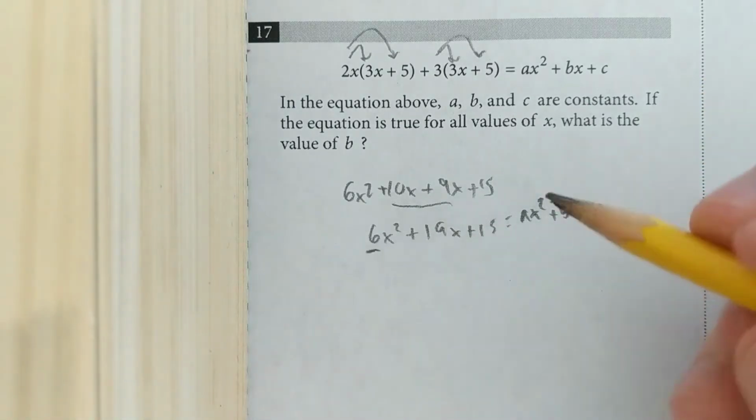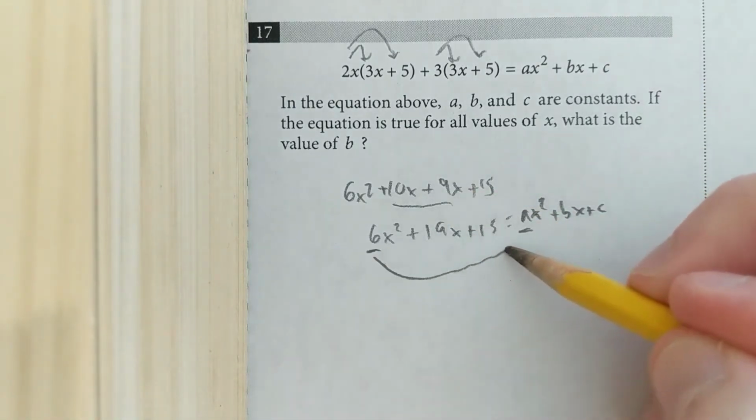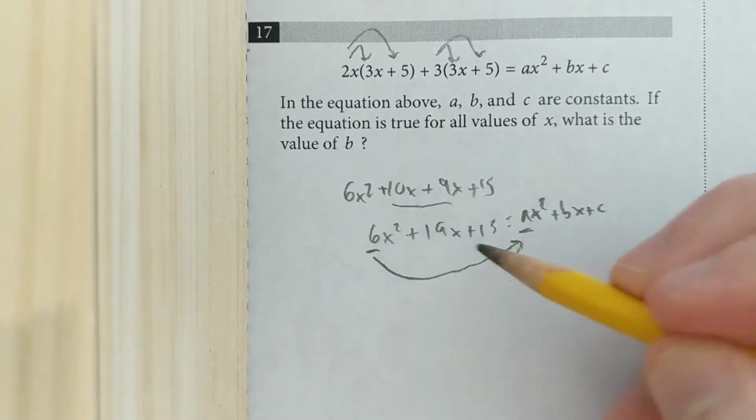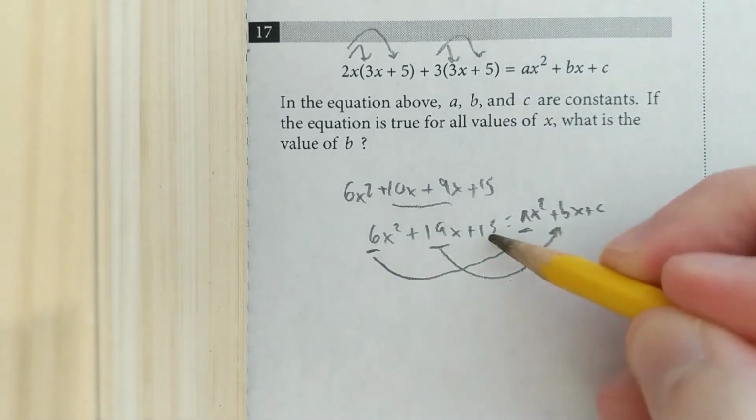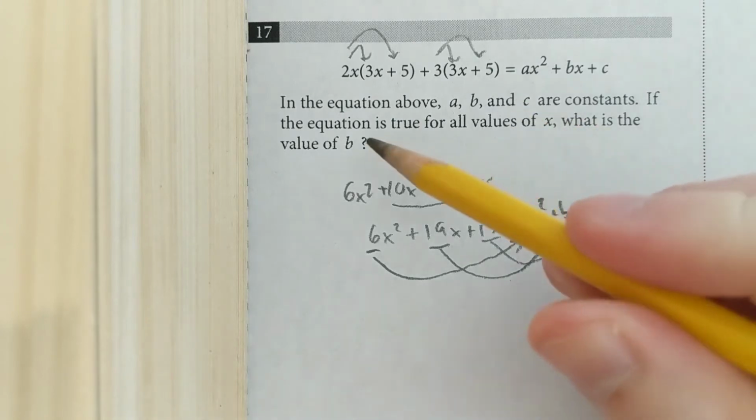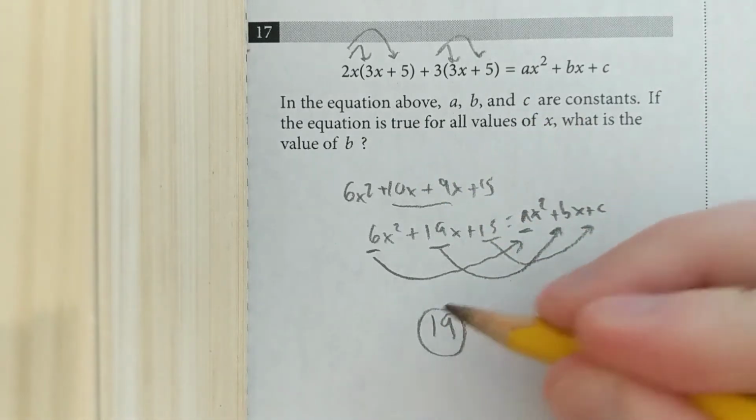And here comes the important move. We are just going to match up these coefficients. So we can say that 6 equals a, 19 equals b, and 15 equals c. In this case they want b, which is 19.